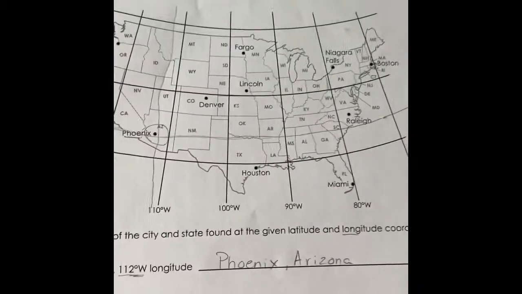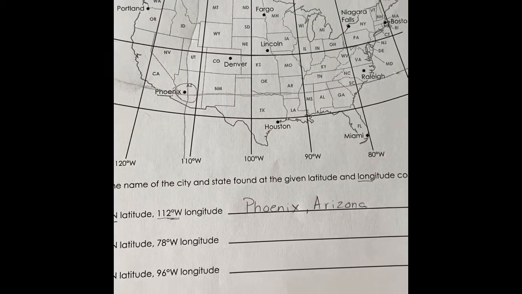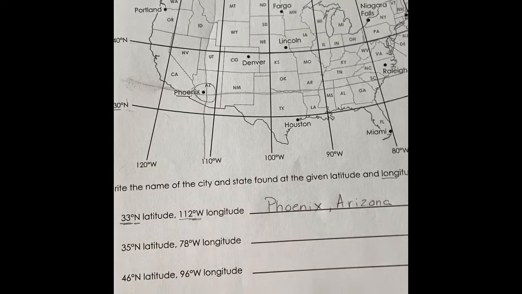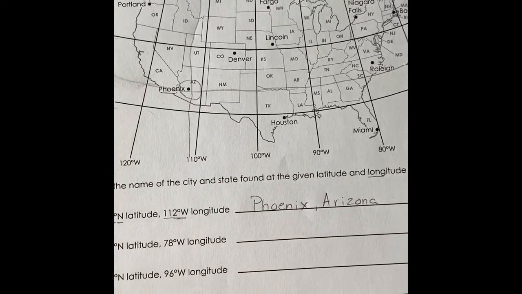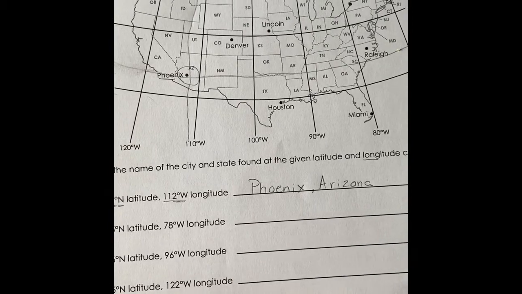Okay, so this is a map of the United States with latitude and longitude, and you can see I already did one of these earlier with my daughter, but I'm going to show you how to do the rest of the ones on this worksheet.